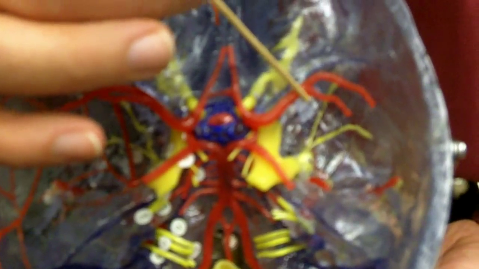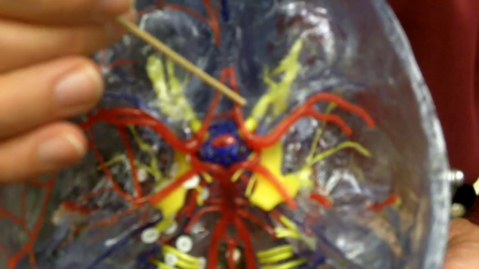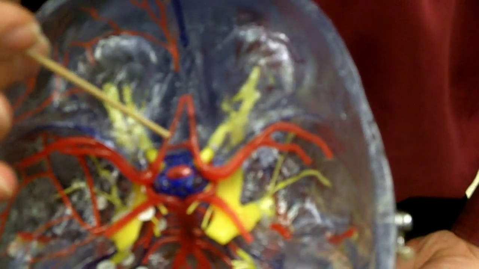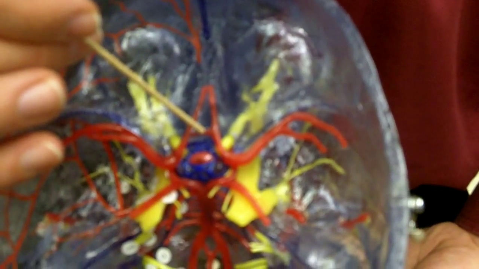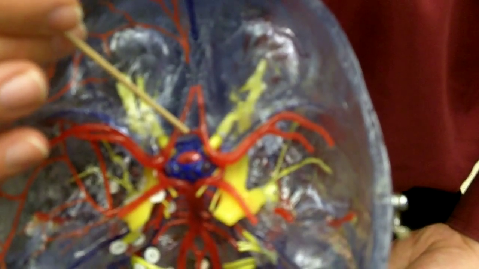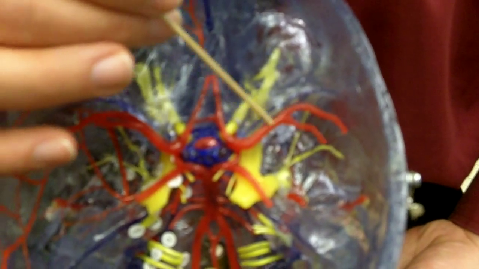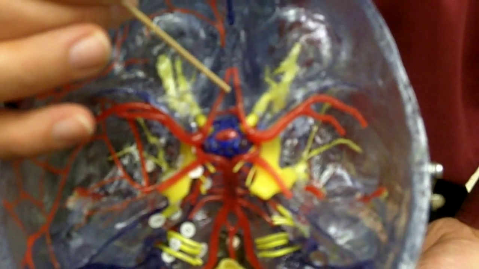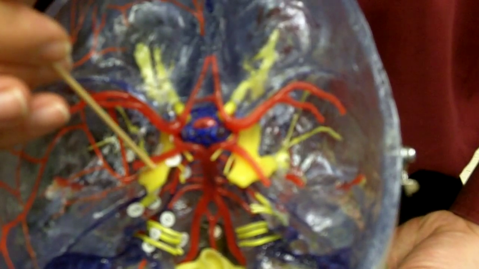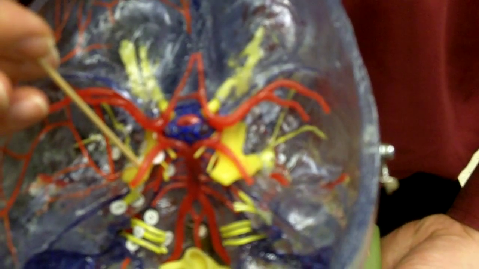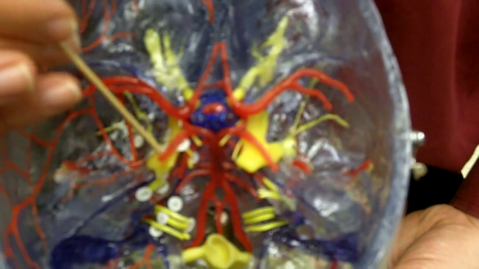The internal carotid artery would come right through here. This branch right here is going to be the middle cerebral artery. This branch here and this branch here is going to be the anterior cerebral artery. This right here is going to be the anterior communicating artery. So again, middle cerebral, anterior cerebral, anterior communicating, and this are the posterior cerebral arteries.